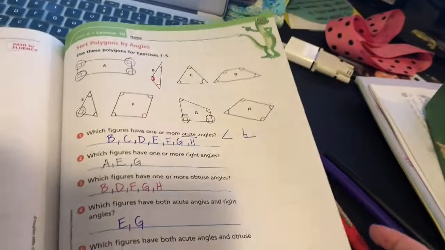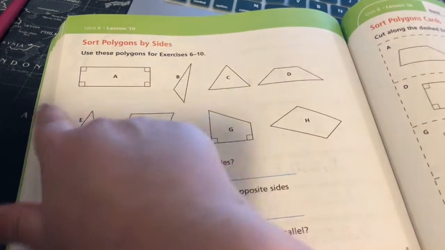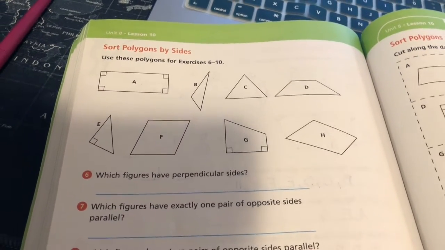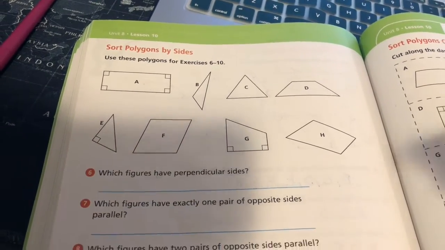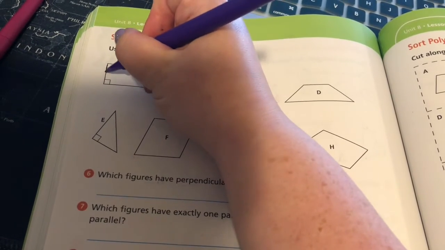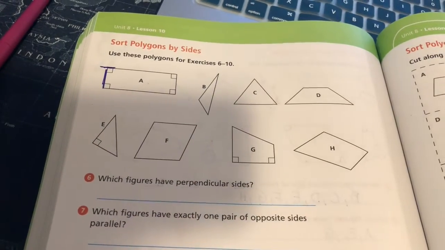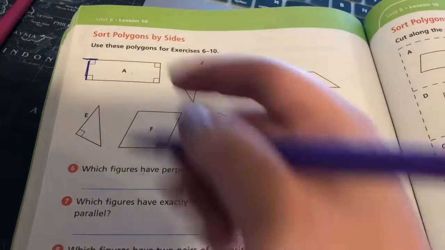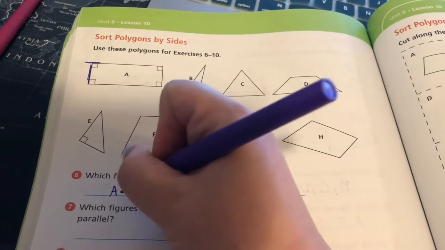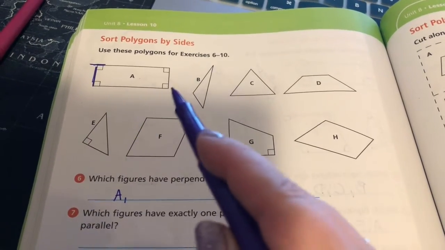So on this page we focused on angles. Now we're going to really be focusing on sides or the lines. Okay. So which figures have perpendicular sides? So it looks like, you see how A has a line here and a perpendicular side like that, which makes a 90-degree angle. Anything that makes a 90-degree angle is exactly perpendicular. Okay, so figure A has perpendicular sides. It has square sides. Okay, so A has perpendicular sides.